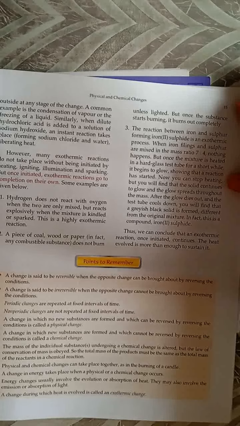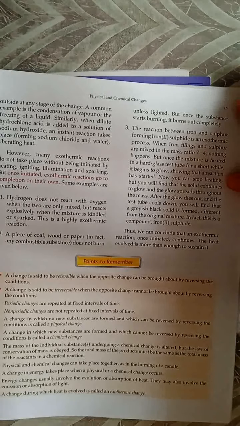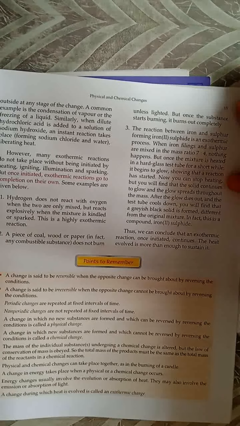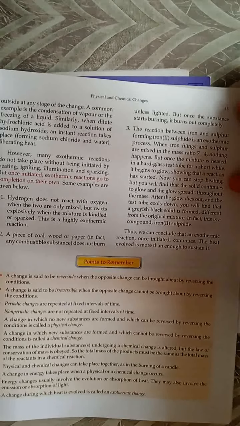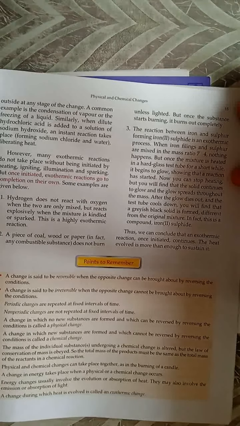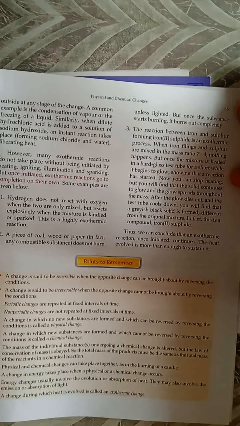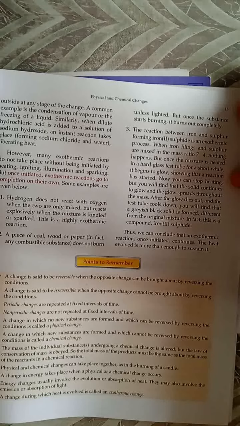No. If you start burning it, if you give it a spark, once lighted, which means we are supplying energy to it from outside, then once the substance starts burning, it will continuously burn and burn completely. So to initiate this reaction, we need to supply energy to it.